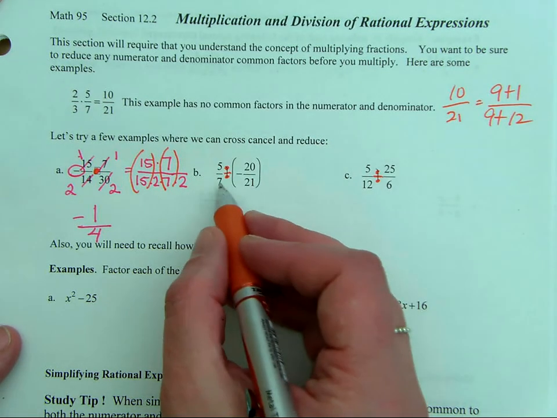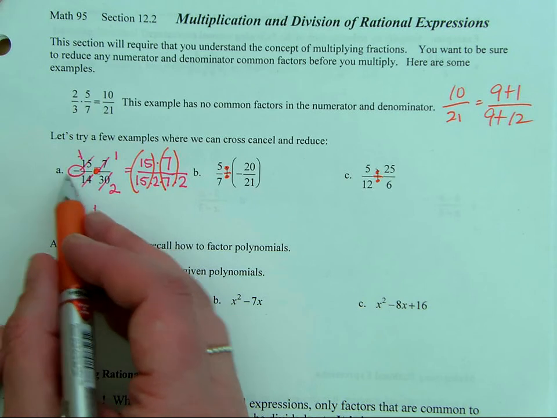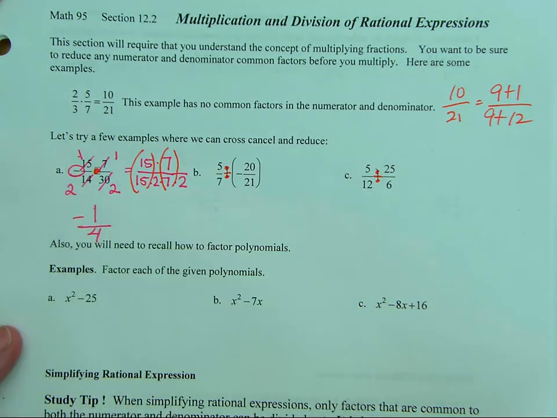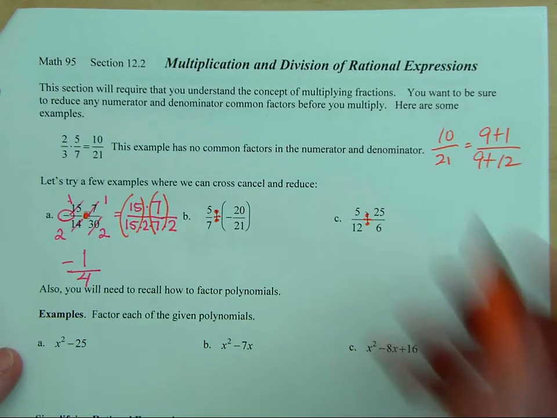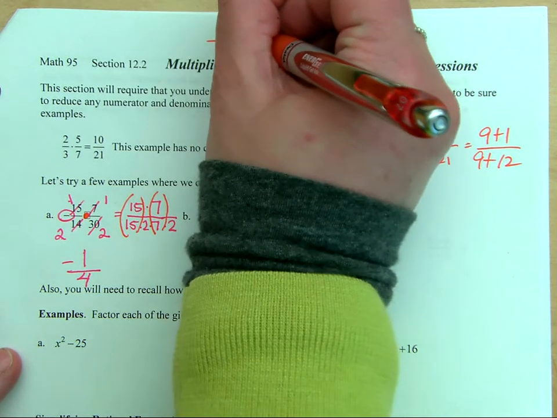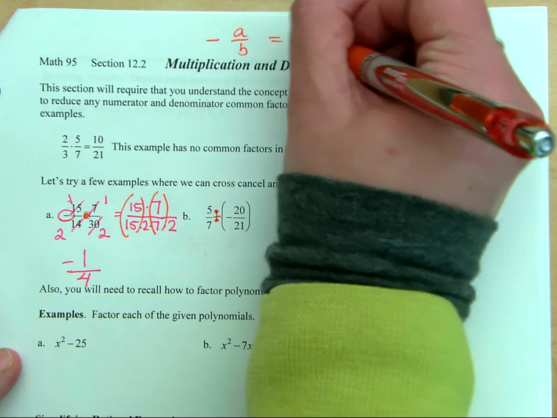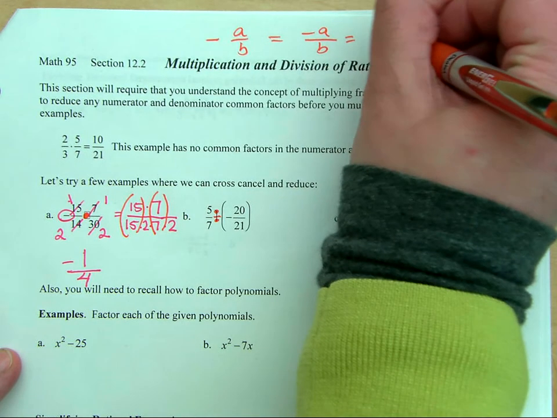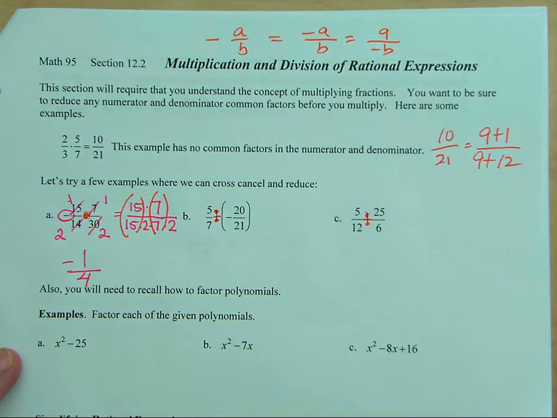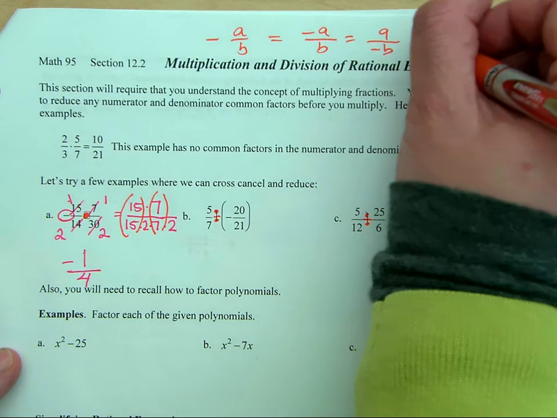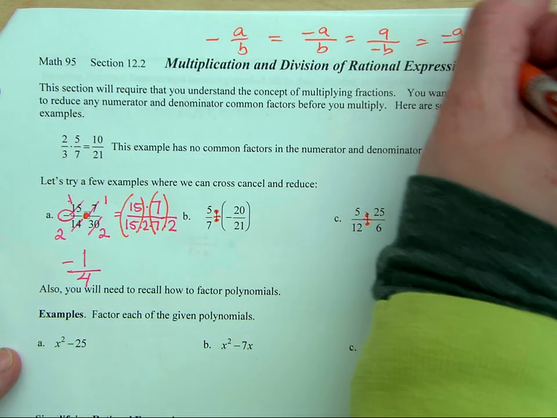When it comes to also having a negative with a fraction, by the way, just a little bit of a reminder, if you have a negative fraction, it means either the numerator was negative or the denominator was negative, but not both. Because what's a negative divided by a negative?